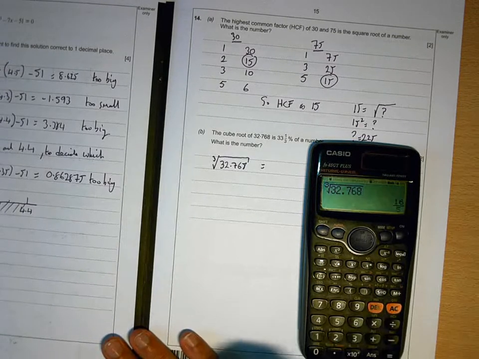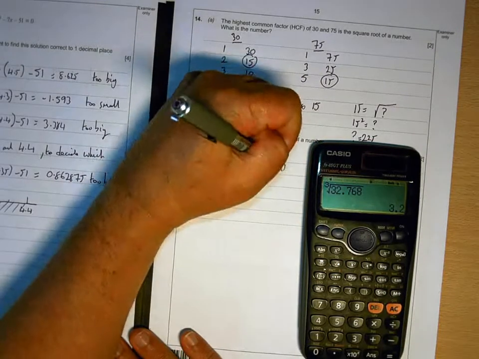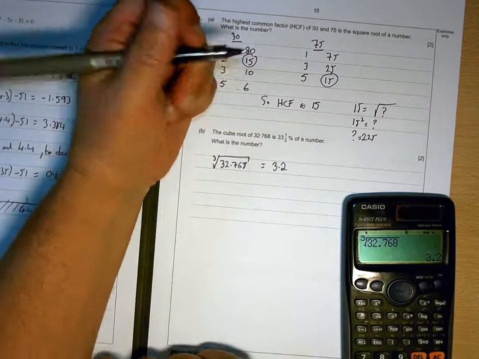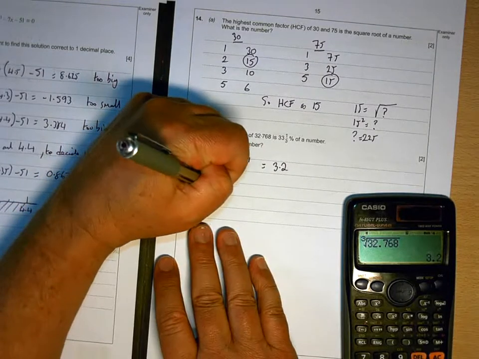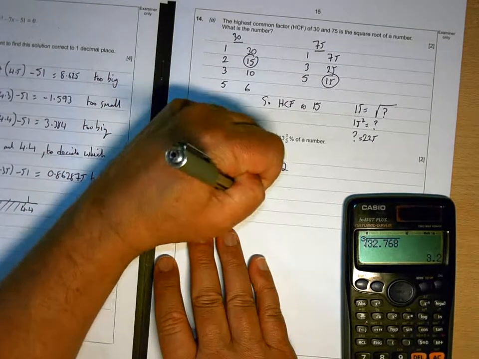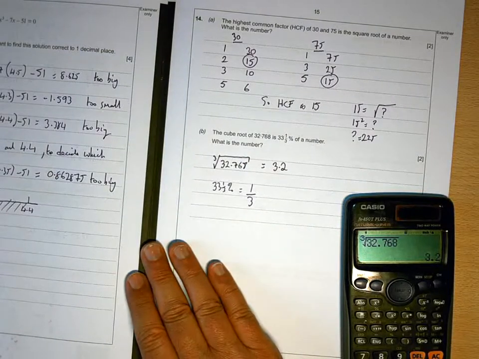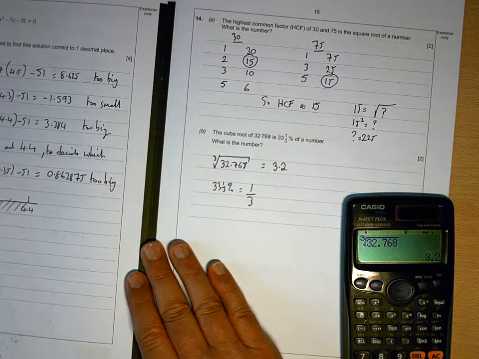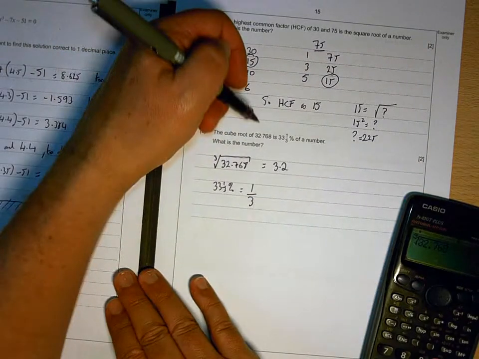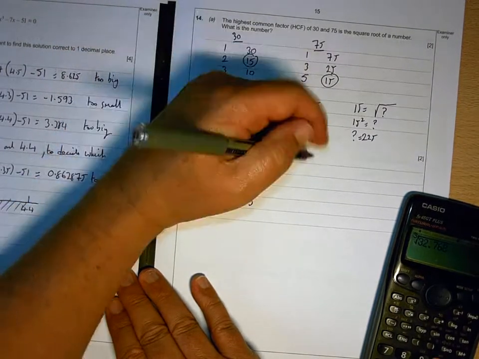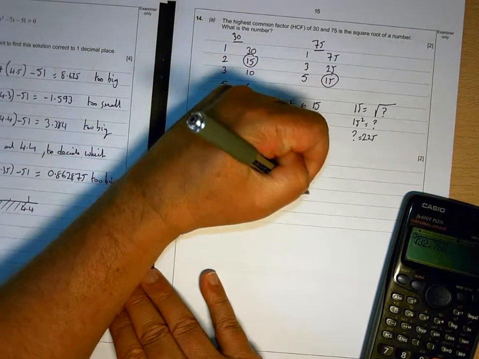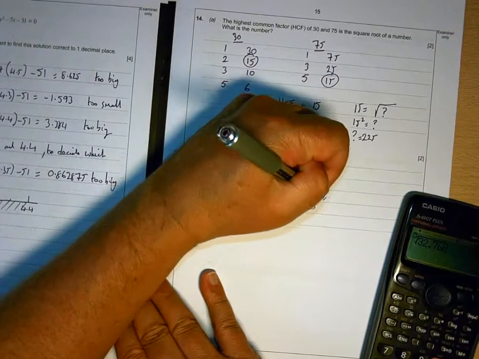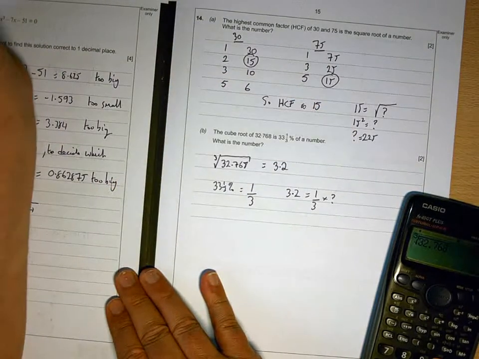32.768. 3.2. Now a common equivalence that you should know is that 33⅓% is the same as 1/3 as a fraction, or as a decimal it would be 0.3 recurring. So this is saying 32.768, the cube root, sorry, 3.2 is 1/3 of a number.